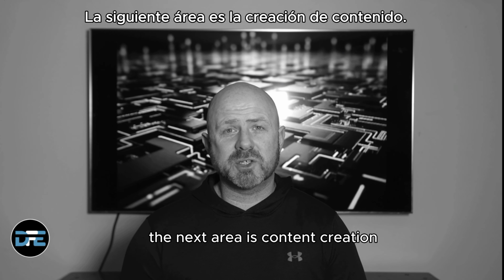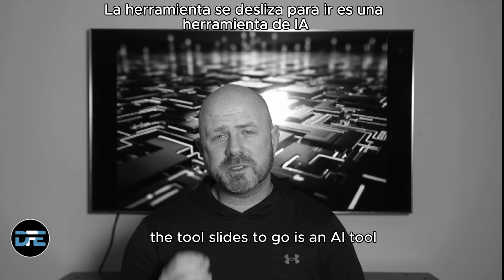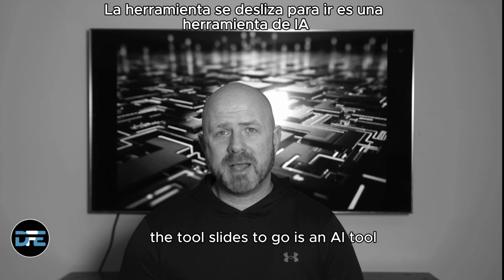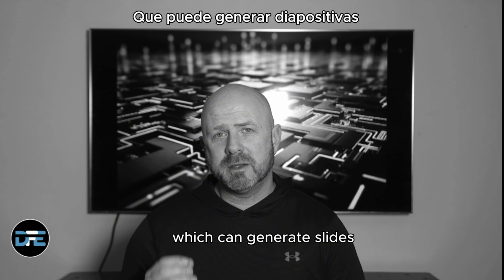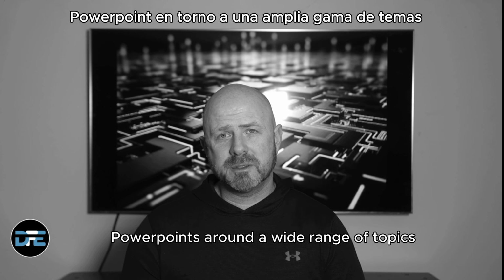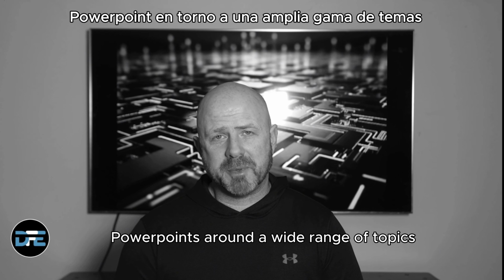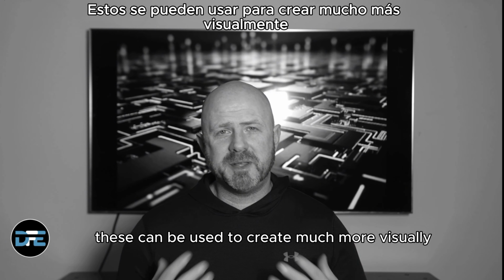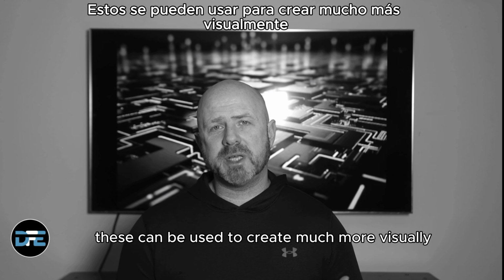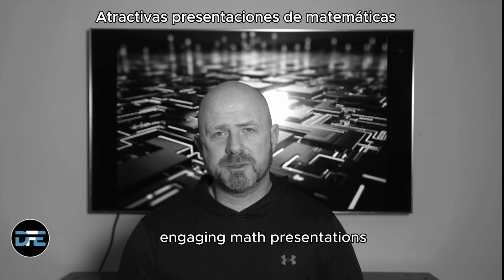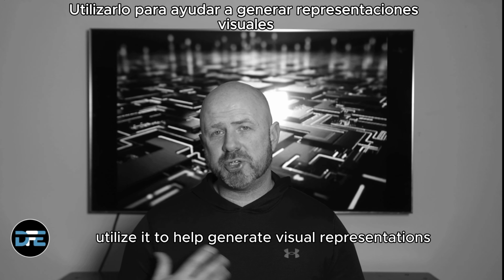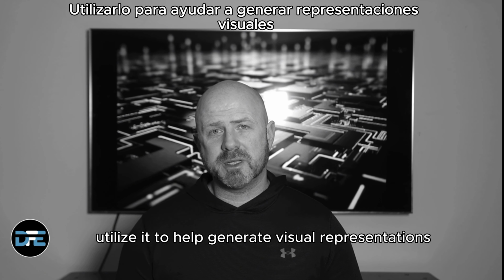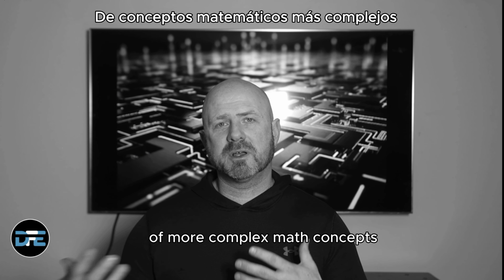The next area is content creation. The tool Slides to Go is an AI tool which can generate slides and PowerPoints around a wide range of topics utilizing AI into amazing templates. These can be used to create much more visually engaging math presentations. You can also utilize it to help generate visual representations of more complex math concepts.